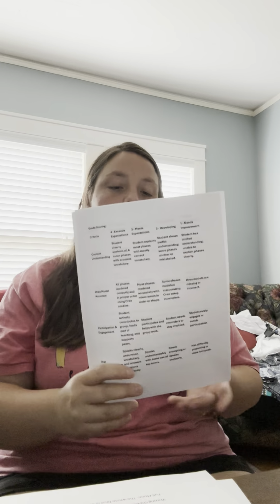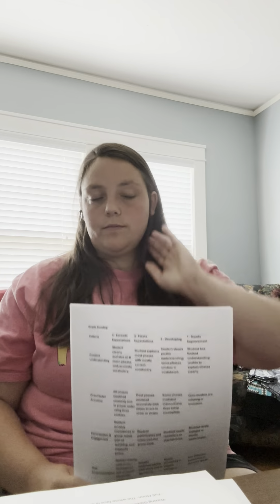Okay, after everybody has now completed all of their moon phases, I have seen that everybody has completed their moon phases. During this time, as I'm walking around, I would also go ahead and complete their rubric and do their grade scoring. This is something that would go in a file but would also get sent home for their parents to see. And so it just basically is 4 exceeds expectations, 3 meets expectations, 2 is developing, and 1 is needs improvement. So I would explain that to them as well.